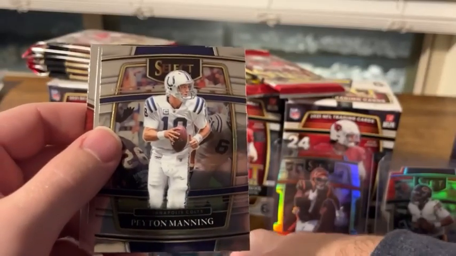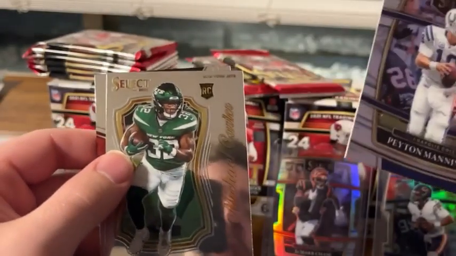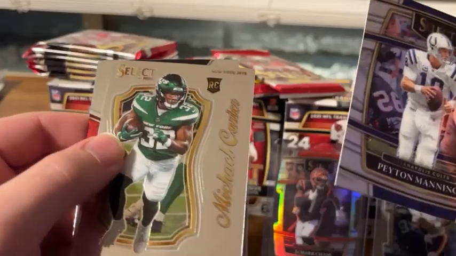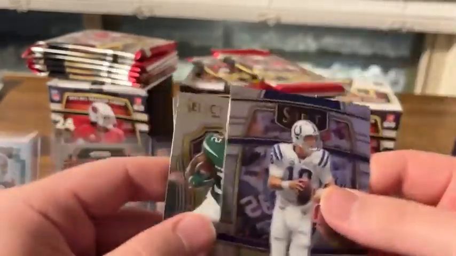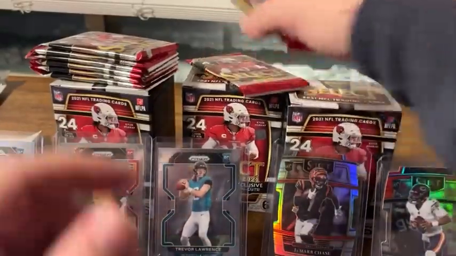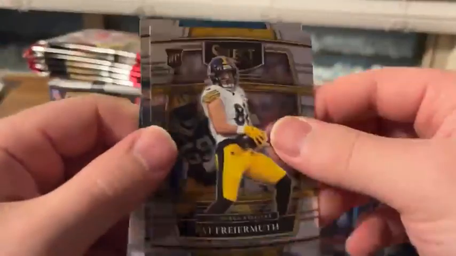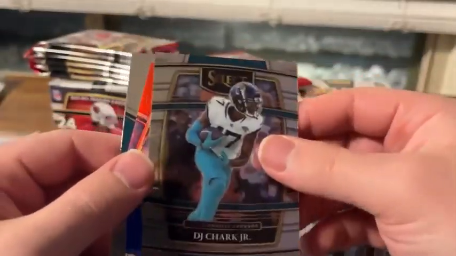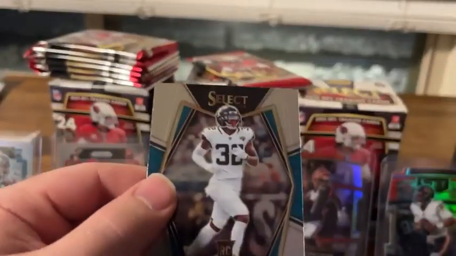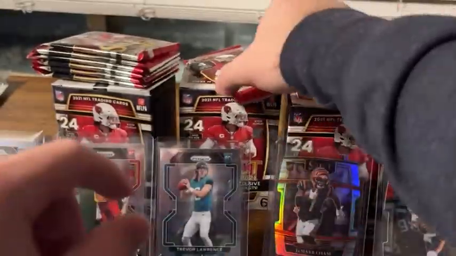Tylan Wallace, Peyton Manning, Michael Carter, and Antonio Brown. Pat Freiermuth, DJ Chark, Tyrell Williams, Tyson Campbell.